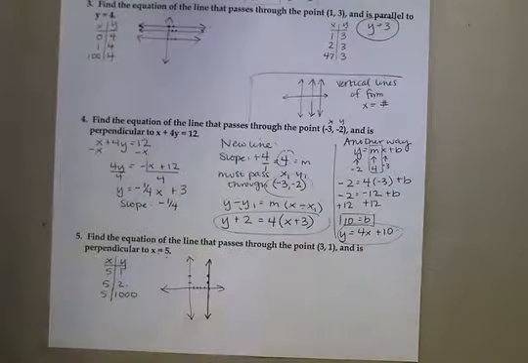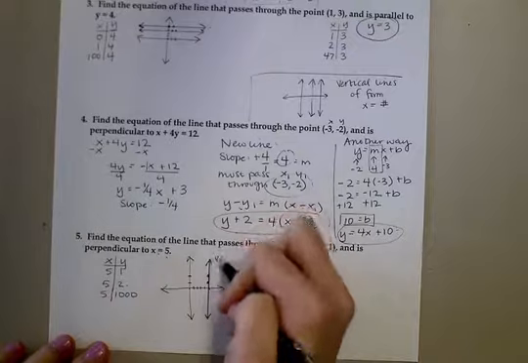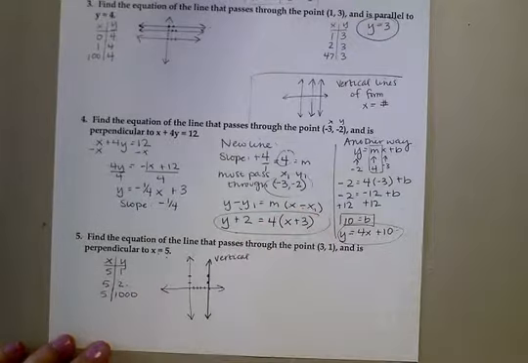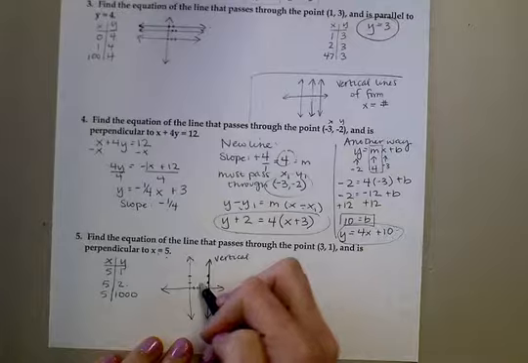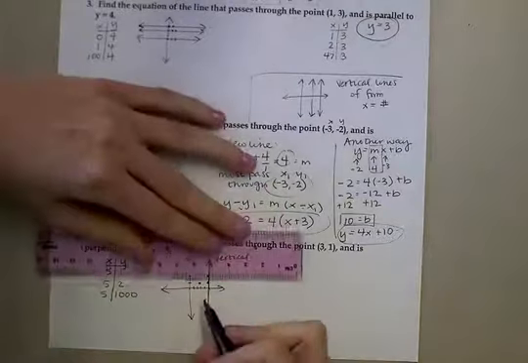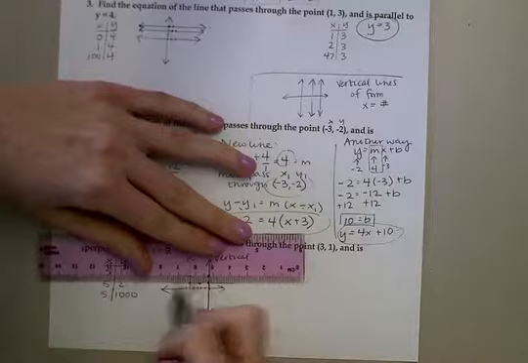So what is perpendicular to a vertical line? This line is vertical, so it has an undefined slope. You can't find the opposite and reciprocal of an undefined slope. But think about it: if you had something going straight up and down, how would you make a perfect corner, a 90-degree angle? Well, use a horizontal line. Horizontal lines will always be perpendicular to vertical lines. We want it to go through the point 3, 1. So let's find that point: 1, 2, 3, up 1. And we want it to be horizontal, going through this point.